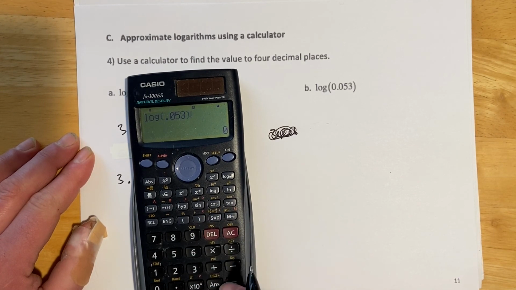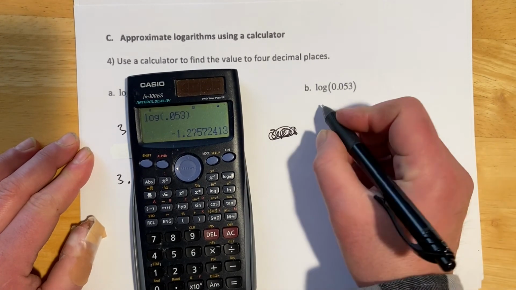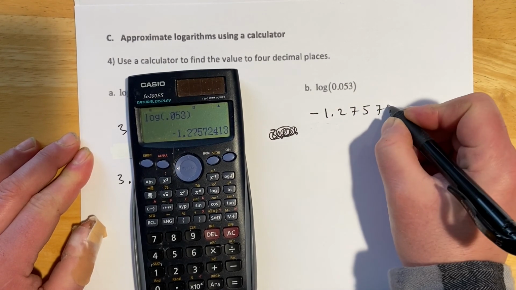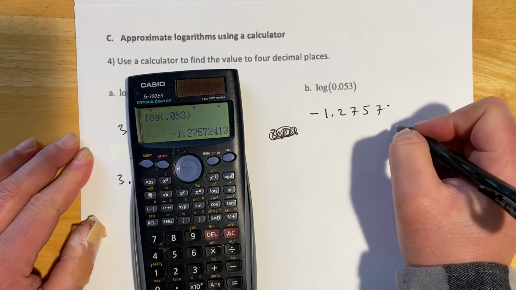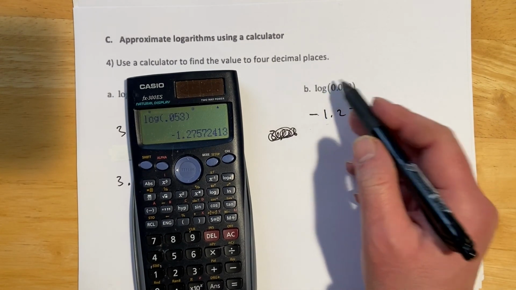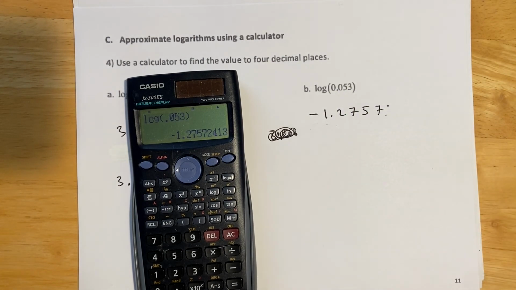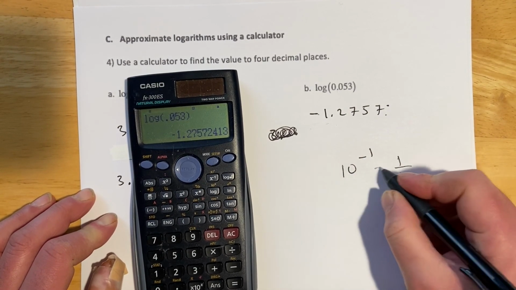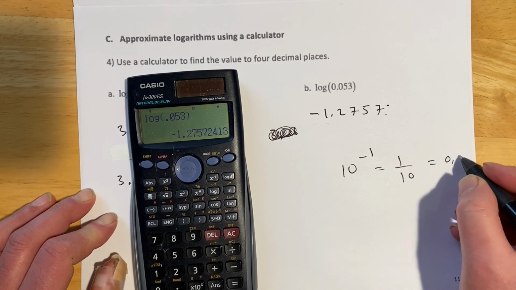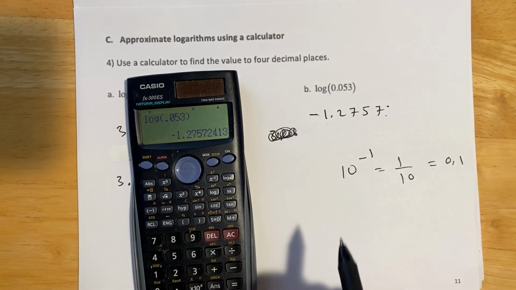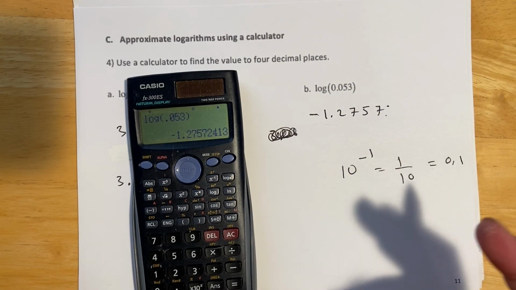And then this last one, we'll just go log of 0.053. And then this one's going to come out to a negative number, -1.2757. And then that would be a 2 on the end, so that would drop off when we rounded to 4 decimals right there. And it makes sense that this is negative, right? Because for something smaller, it'd have to be 10 to the negative something to come out to a fraction, to come out to a decimal. So that's what we would expect for a decimal, is a negative. And that wraps up logs.